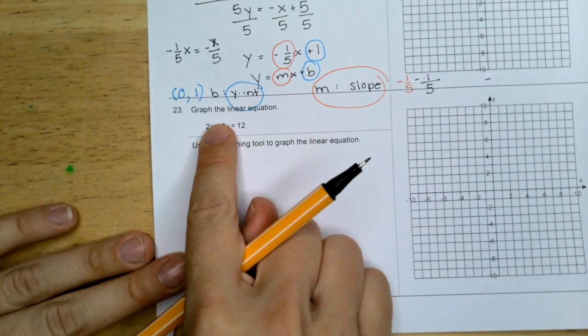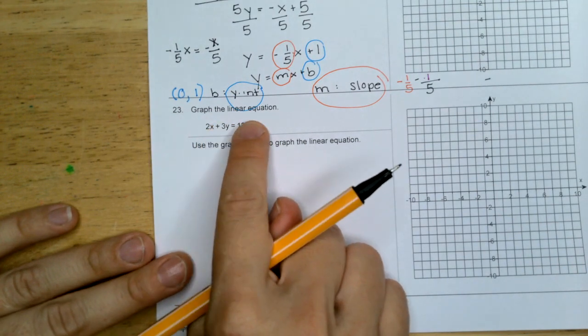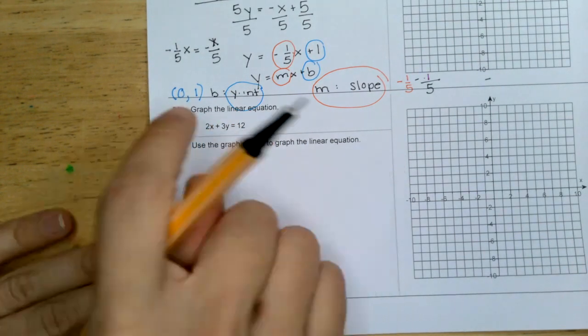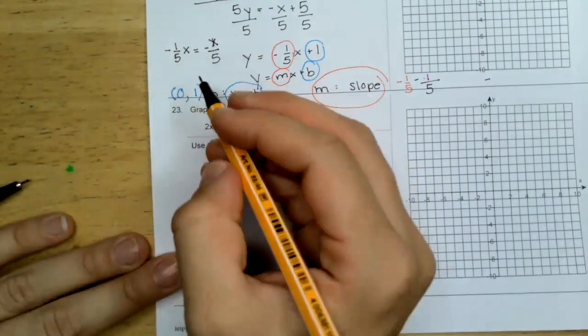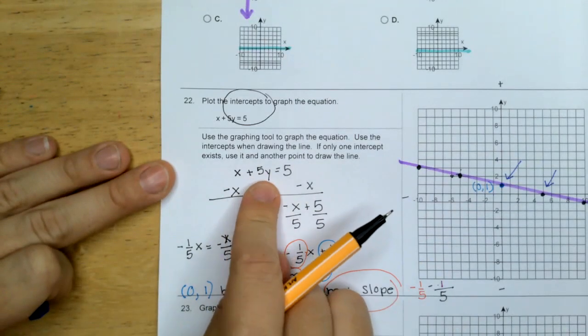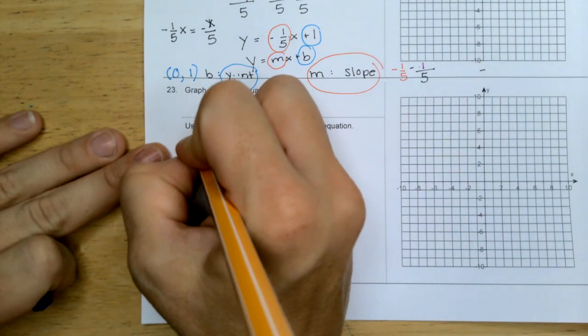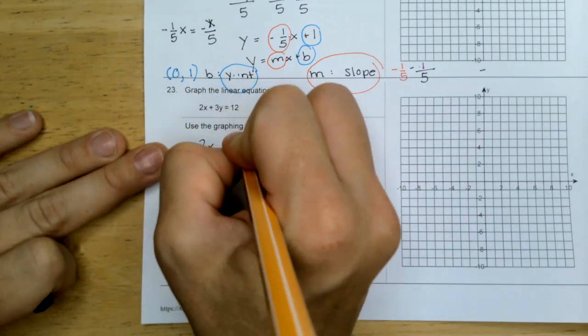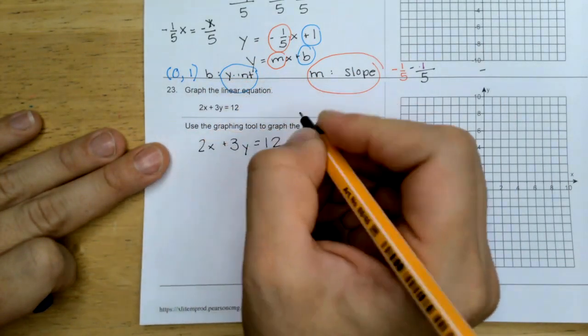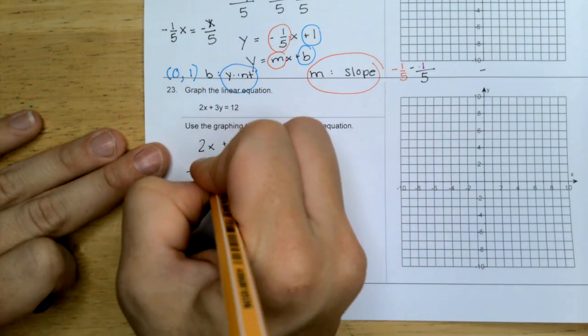Here it does not ask us to use the intercepts. You can use anything, okay? But we're starting with the same method. We have to get y alone on the left side. So it's 2x plus 3y equals 12. Subtract the 2x first.